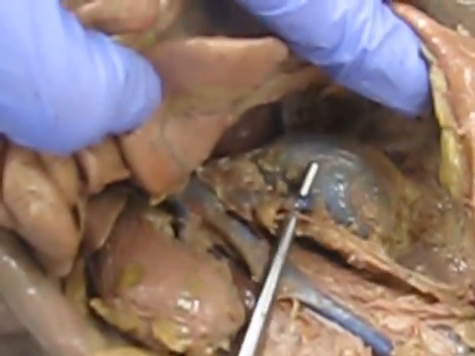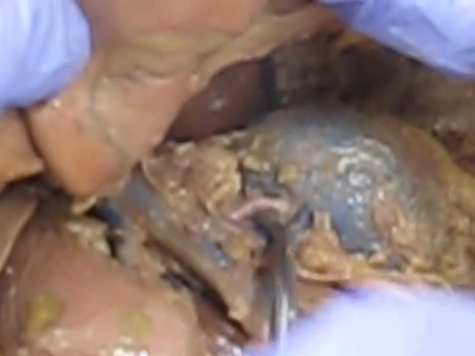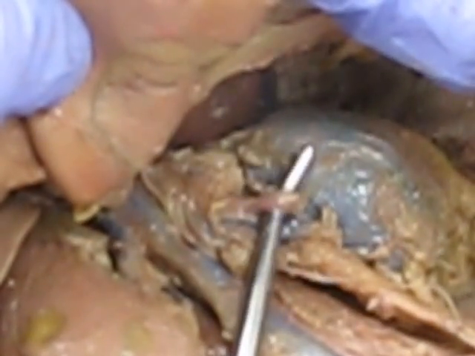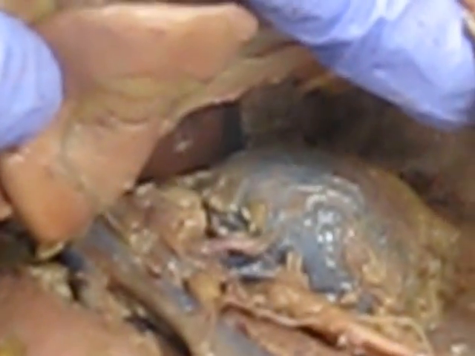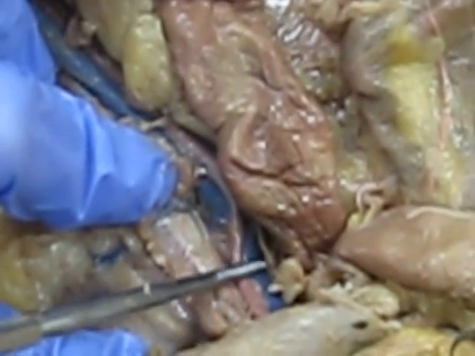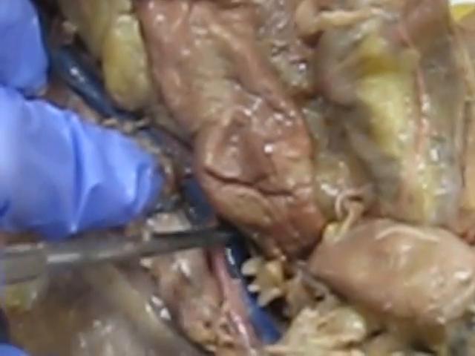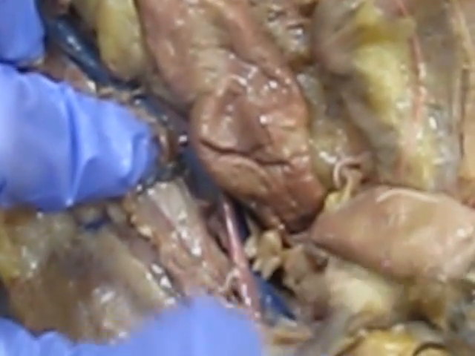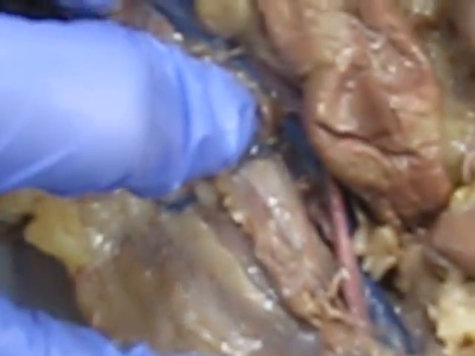If we move down into the abdominopelvic region, if we find the kidney again, we can see the renal vein. And then just next to that is going to be the renal artery. If we follow the inferior vena cava down, we can see that it's going to split into our common iliac, and then we'll have our external iliac and internal iliac.